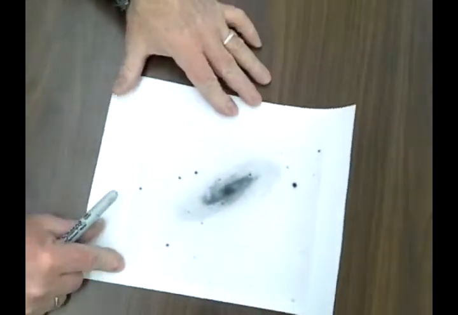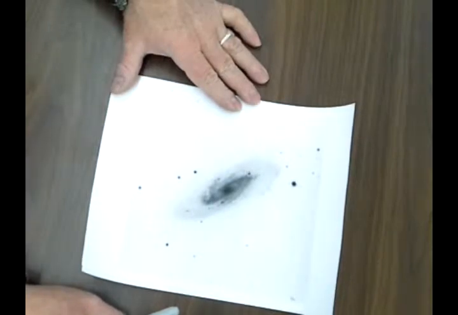Hello, here we are with our photograph, the reversed image of NGC 3198.